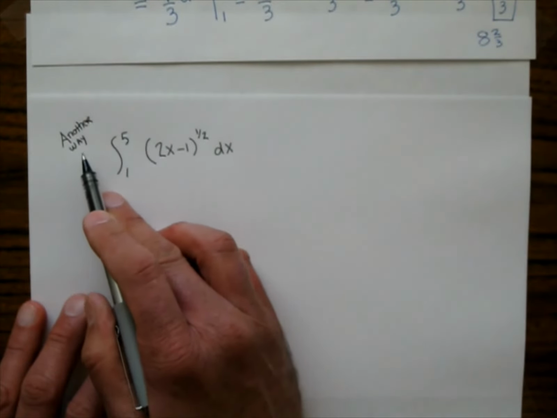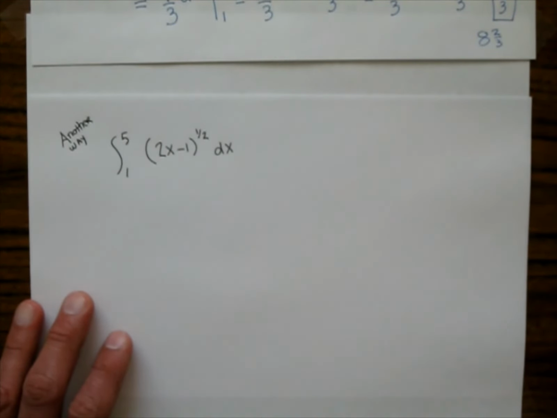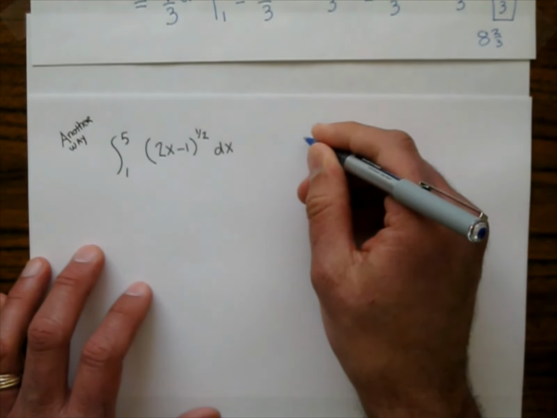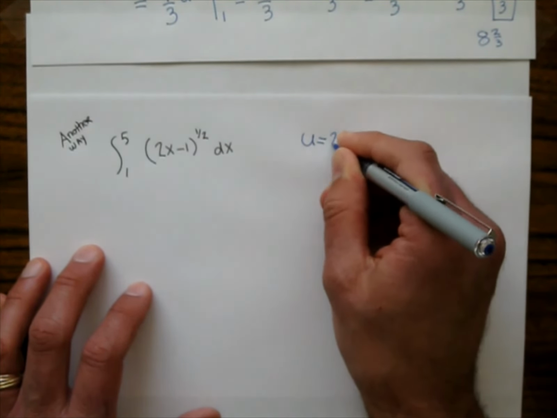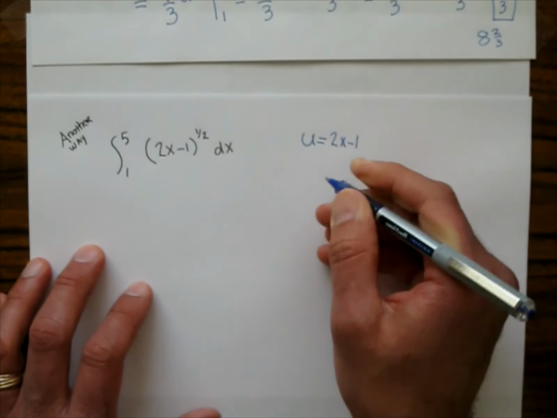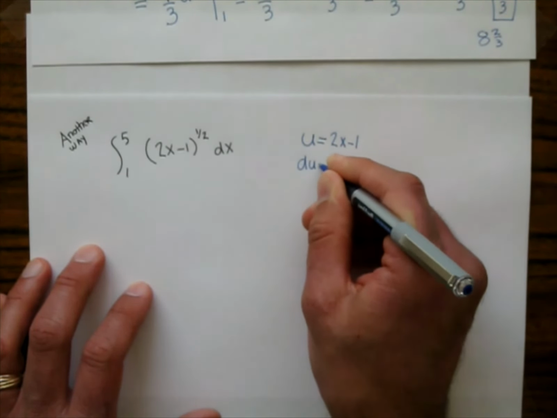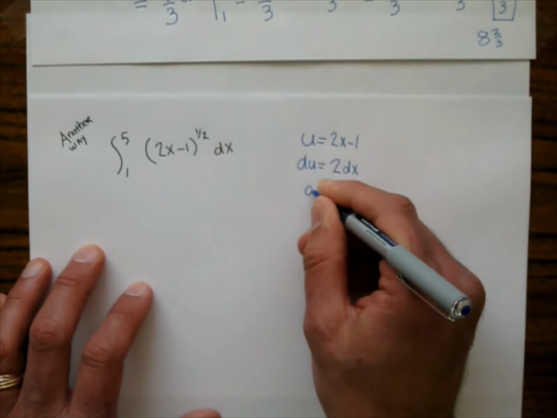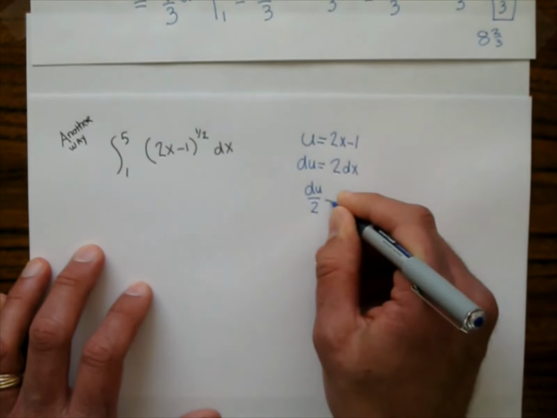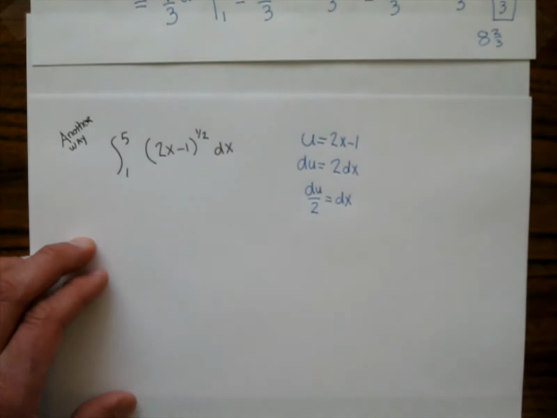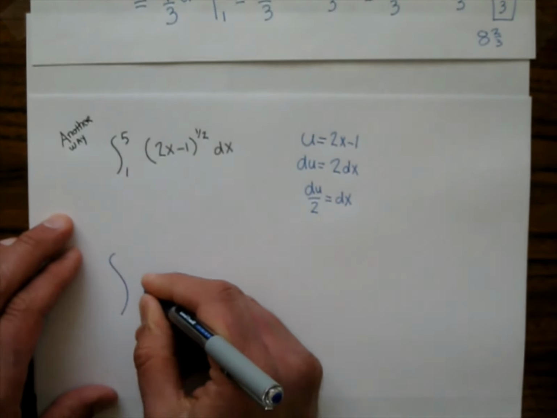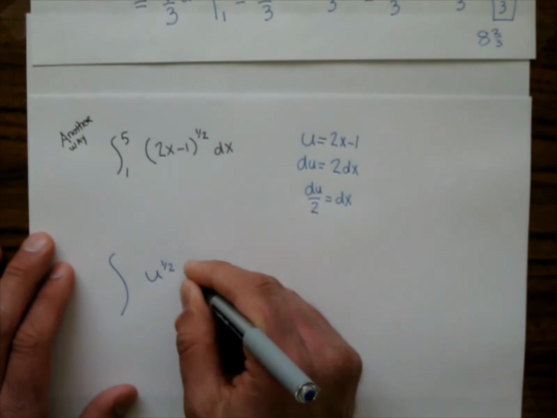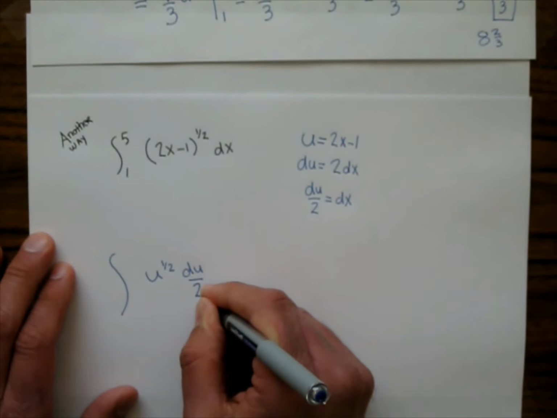I'll just do the u-substitution, and then I'm going to show you what some teachers might expect from students on this. So u equals 2x minus 1, and then du equals 2dx. I'm doing pretty much the same thing, so I'm going to have u to the 1/2 du over 2.